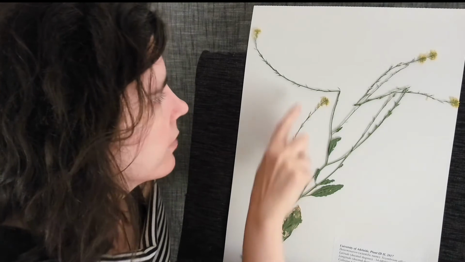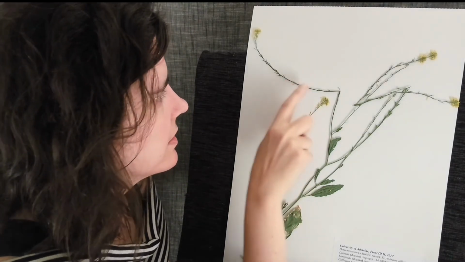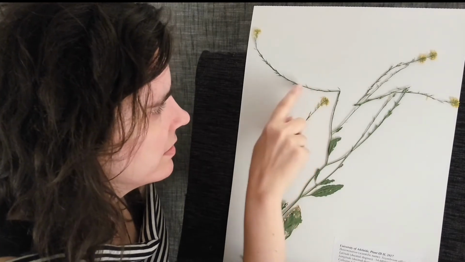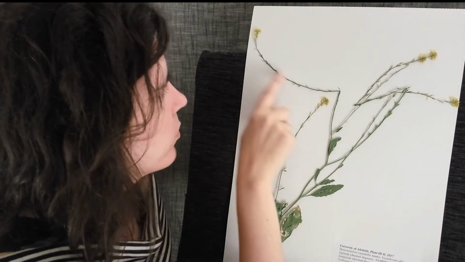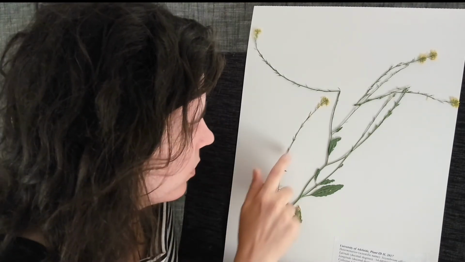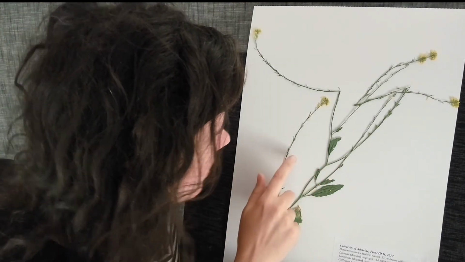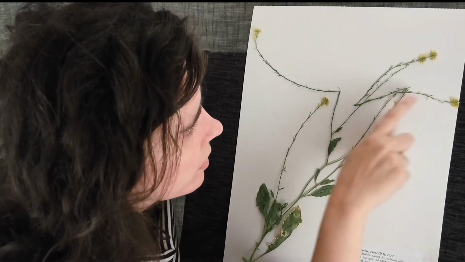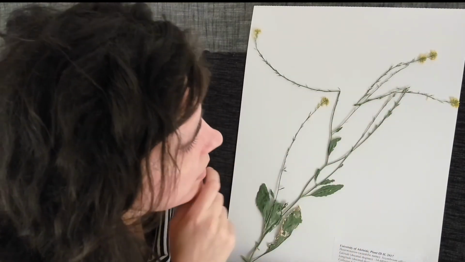But what kind of makes this one distinct is the way these, I'm not actually quite sure even what they are. They look kind of just like little offshoots. Like they could be leading to more flowers, because it does flower off, I think.